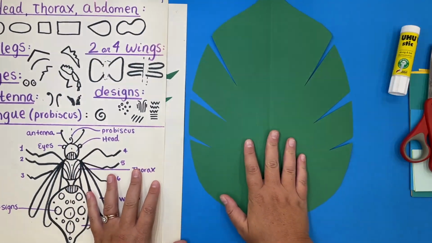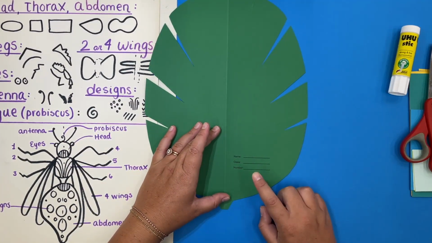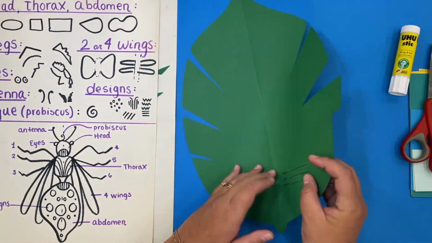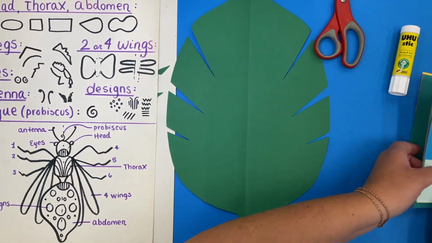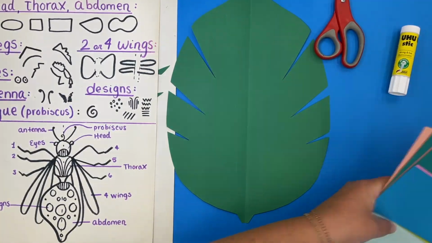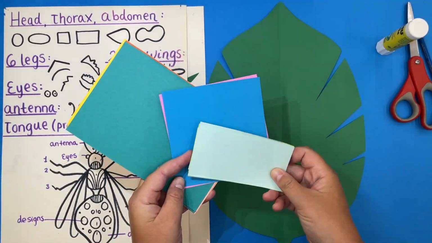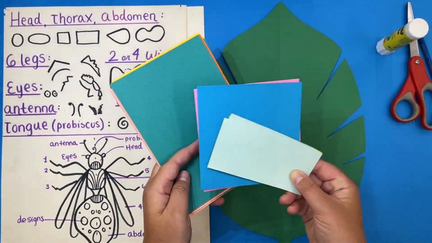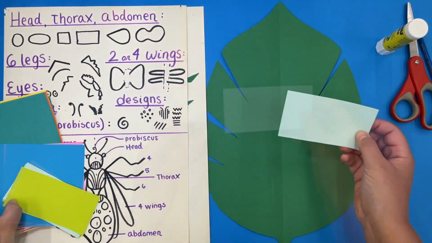You will have a large leaf with your name, class, and number on the back. Please fill that out before going ahead and accessing some of your colorful paper for your folding and cutting. Today you'll have a range of size papers: small, medium, and a bit larger. For the head, let's begin with one of the smaller papers.